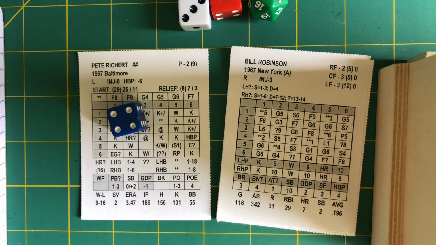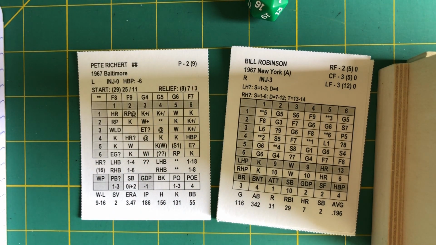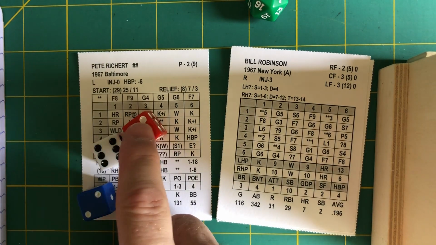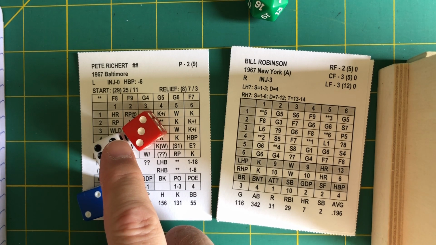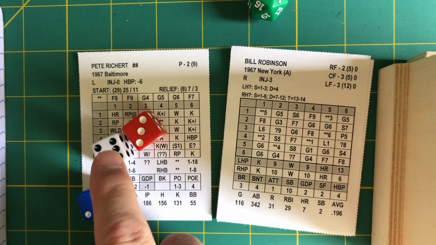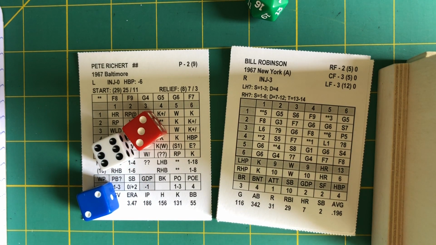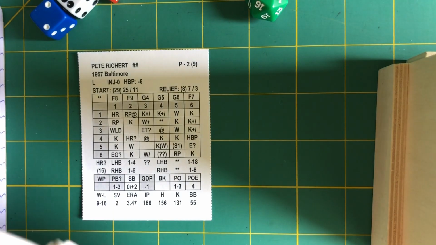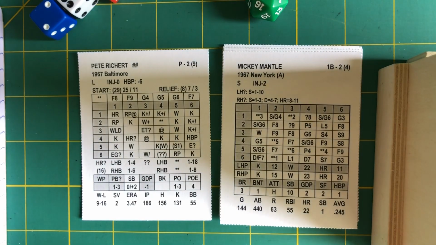So we're going to roll all of our dice again. And it's a 3, which means Tresh will score. Robinson gets a 2-run double because Howard failed the range check. And it's 3-0 Yankees. Now it's Mantle with Pepitone on deck.